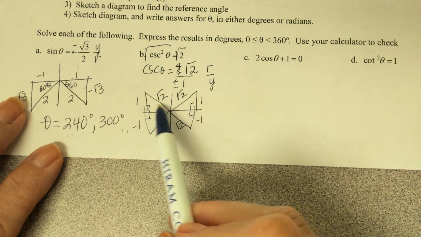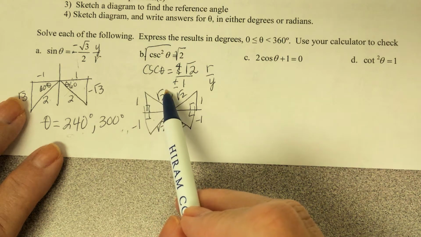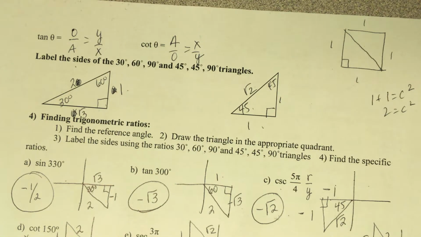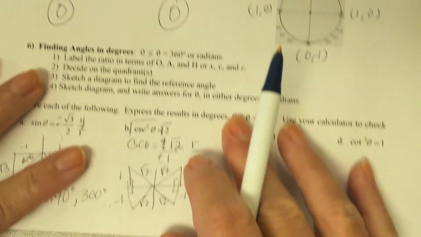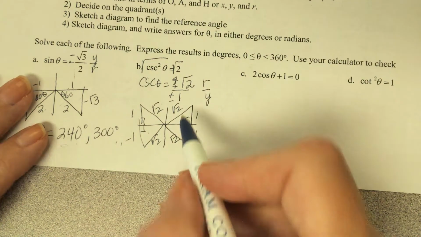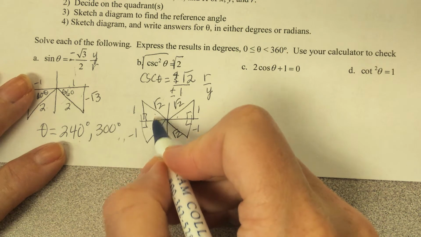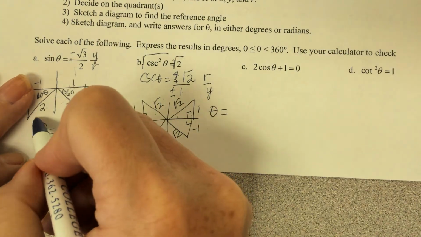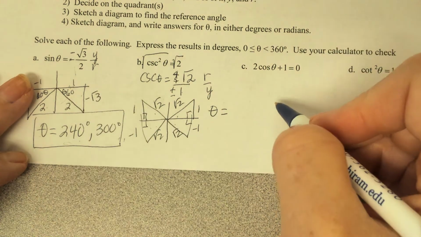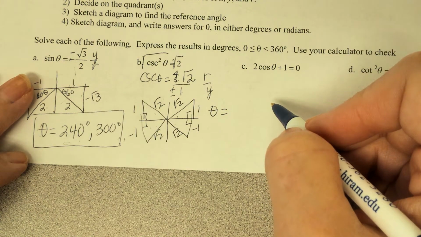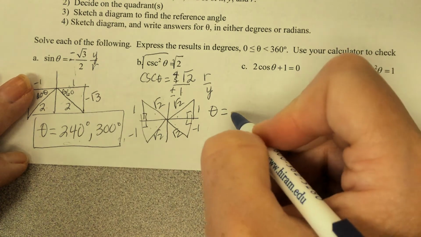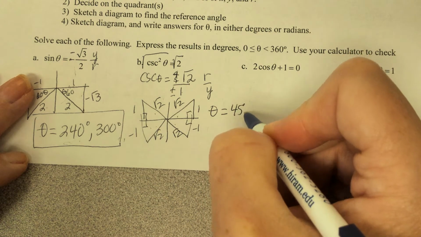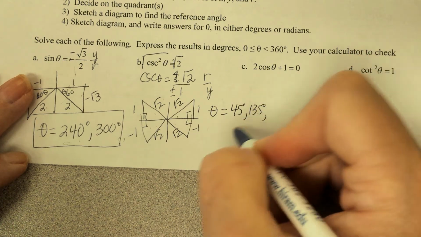What's going to be the reference angle if I have a 1 and a radical 2? Go back up here. Which one is it? It's going to be 45, isn't it? So I have to do 45 degrees in every quadrant for theta. Does anyone think they can do that? Tell me all of the 45 in every quadrant. Cooper, you got it? That would be 45, 135, 225, and 360. Very good.